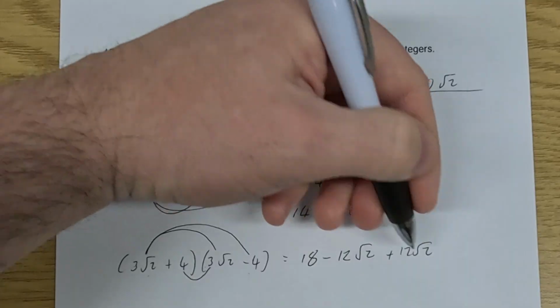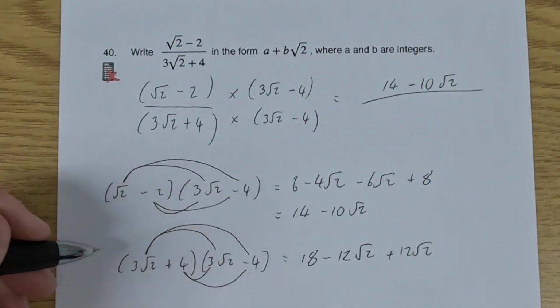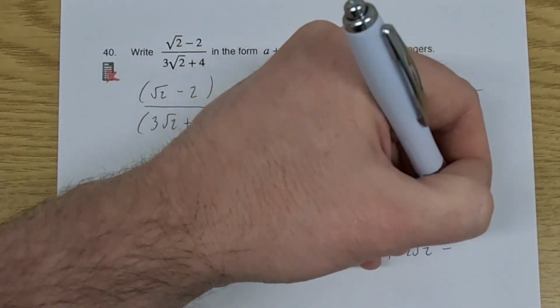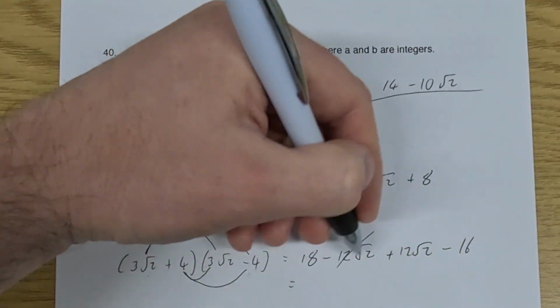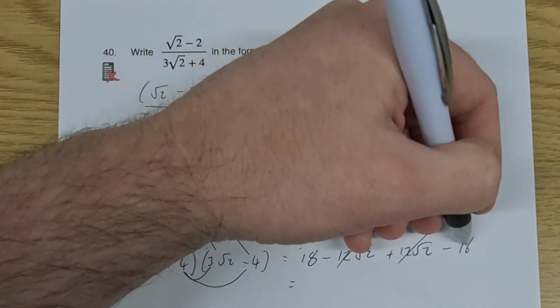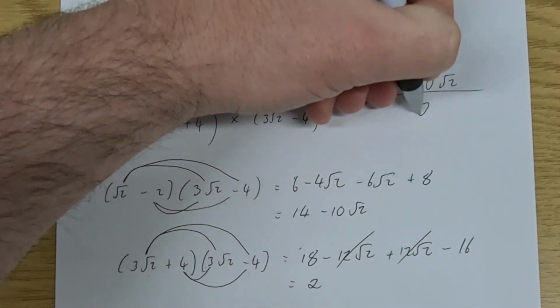You can see they're going to cancel out. And then 4 times minus 4 would be minus 16. So this is great. They cancel out. We've got 18 take away 16, which is equal to 2. So the denominator is 2.